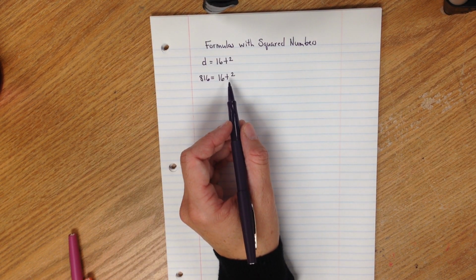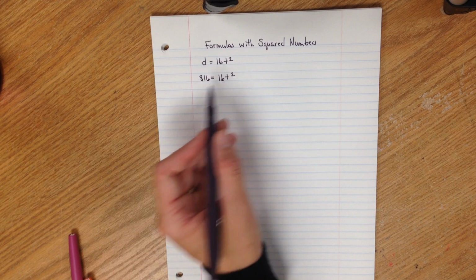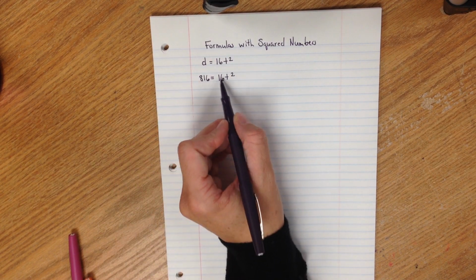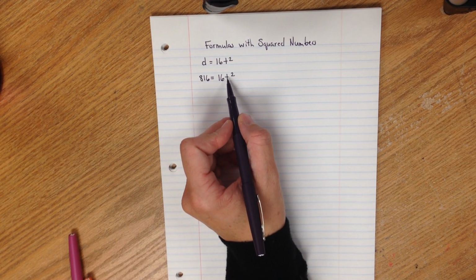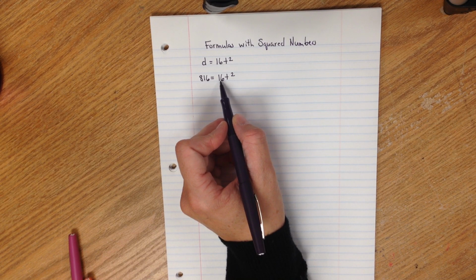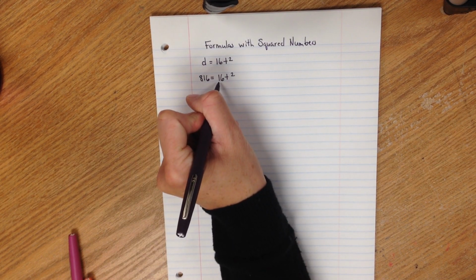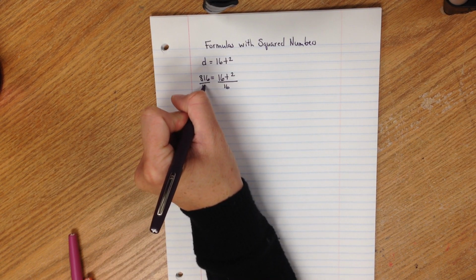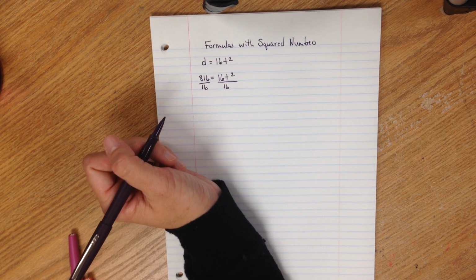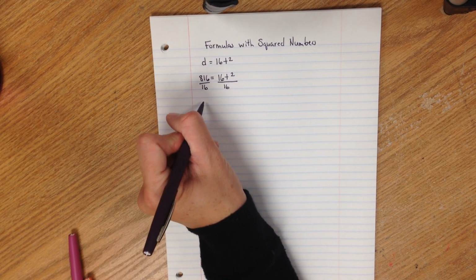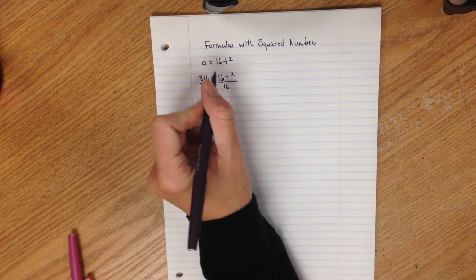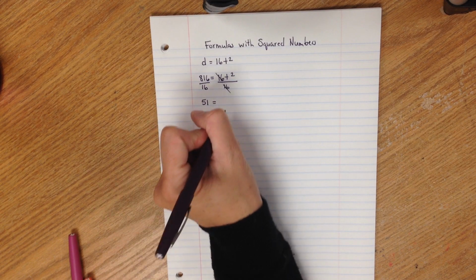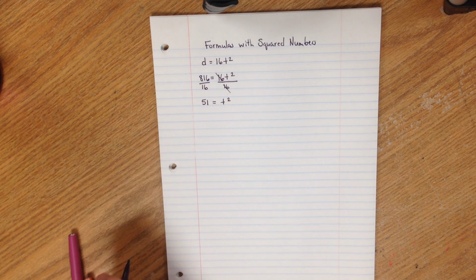I'm always trying to solve for the variable when I'm working with equations. So I'm going to start by looking at what's happening over here. Well, 16 is being multiplied by t, so I want to get rid of that 16 first. So I'm going to divide both sides by 16, okay? And 816 divided by 16 is 51. Remember, that just gets rid of that, so I'm just left with t squared, okay? Let me grab my calculator.